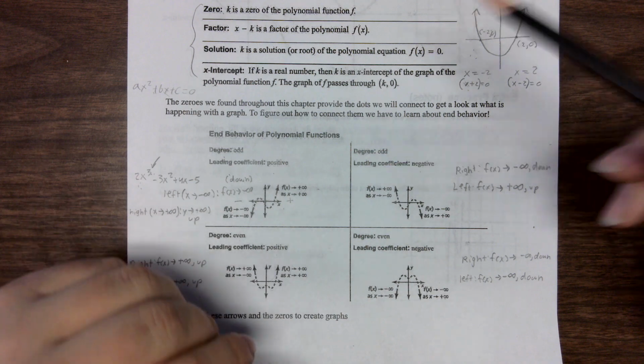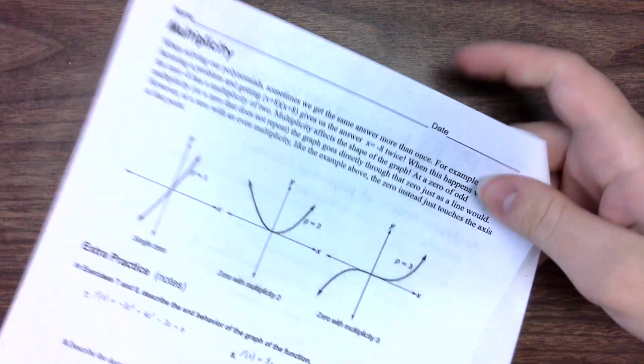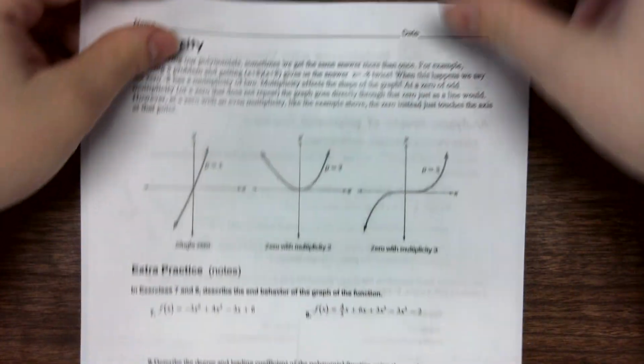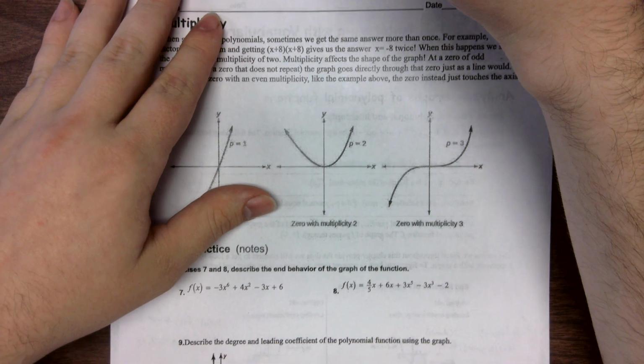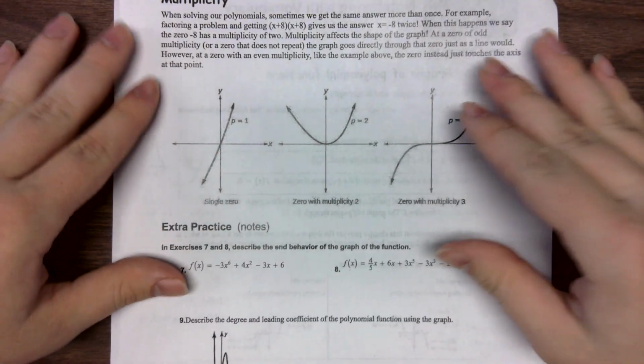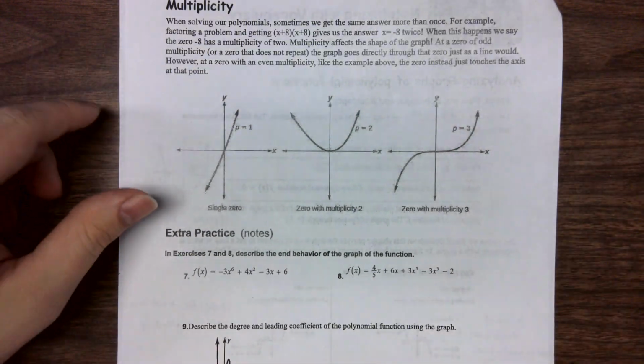Okay. Now let's look at something a little bit different: how the middle of our graph is supposed to react. So those are the ends of our graph. Now let's look at the middle of our graph. And this is where we're going to get into multiplicity.